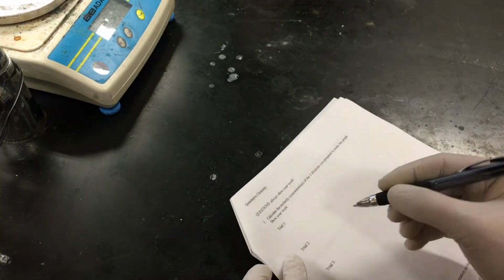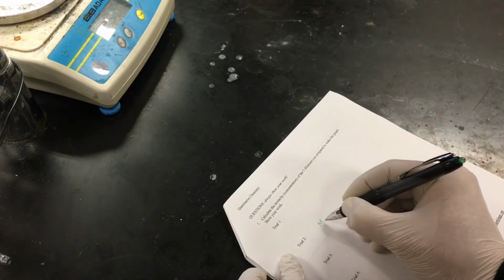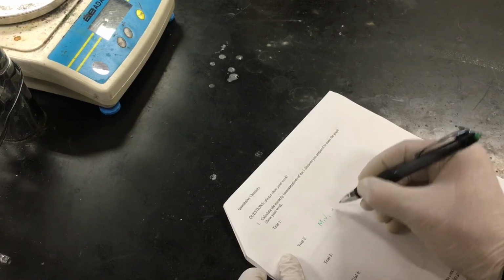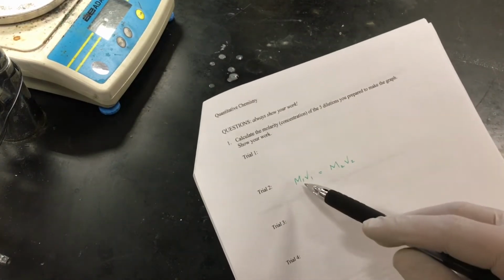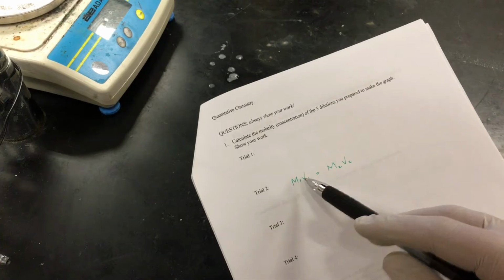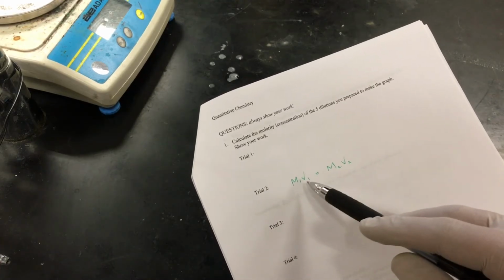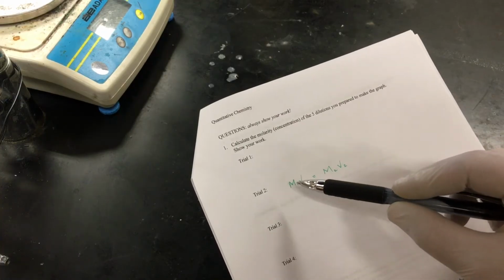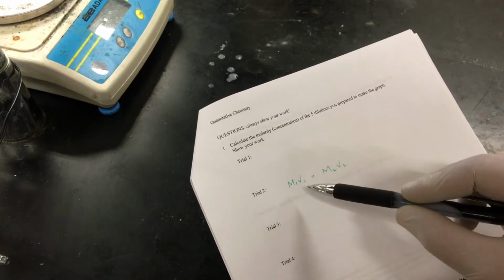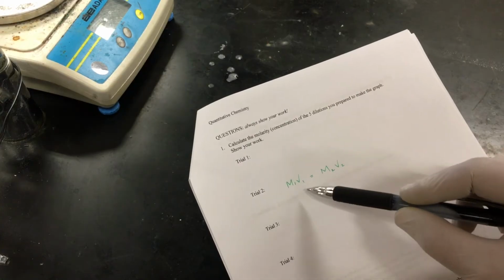So this is trial number 2. And the dilution equation is M1V1 is equal to M2V2. Now, concentration and volume in the original state, one means before we added the water. So what was the concentration of the solution before we added the water, and what was the volume of the solution before we added the water?